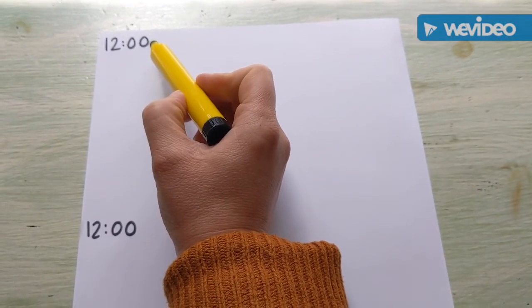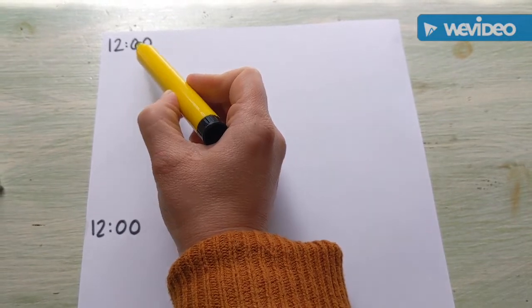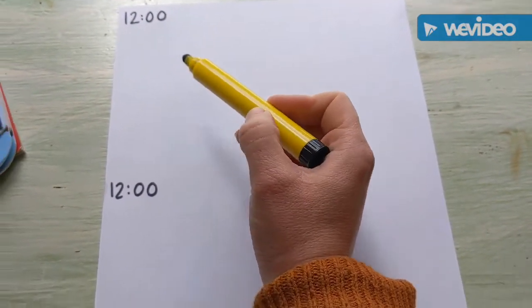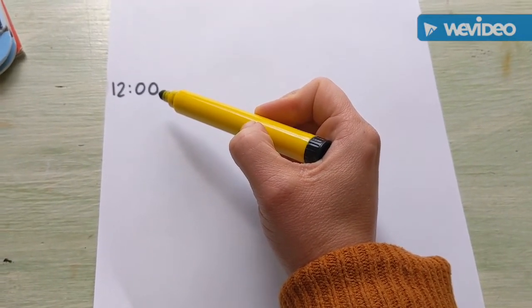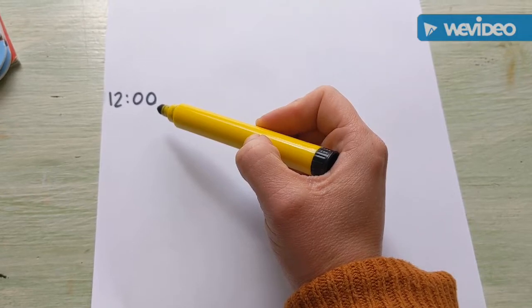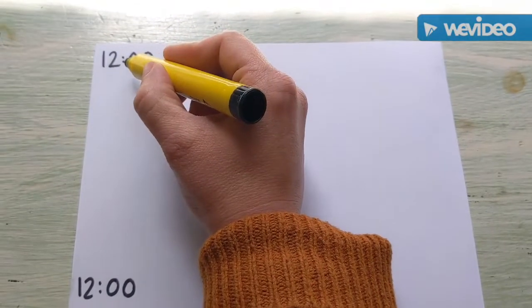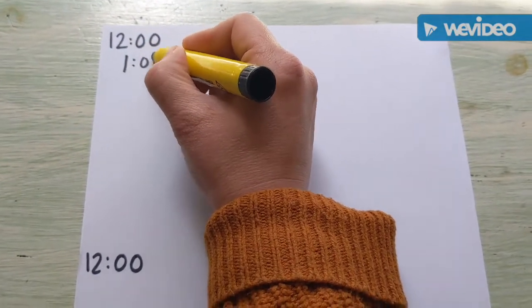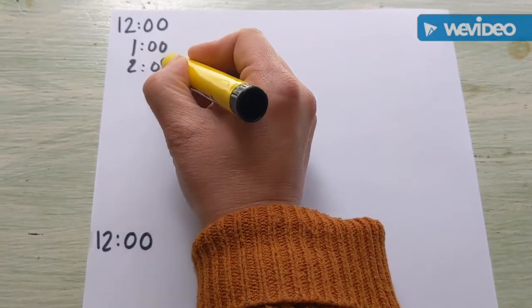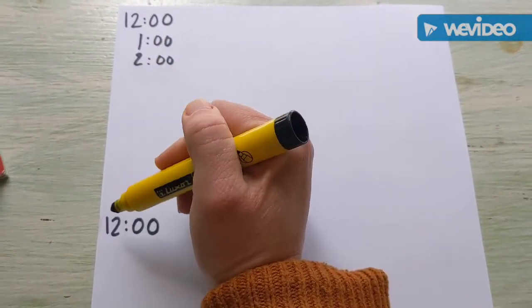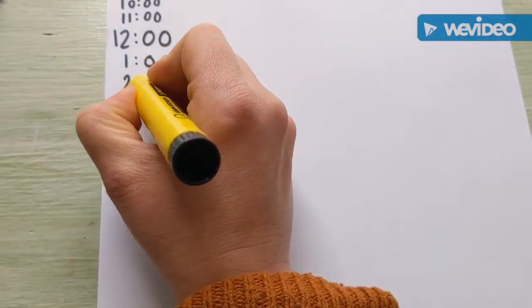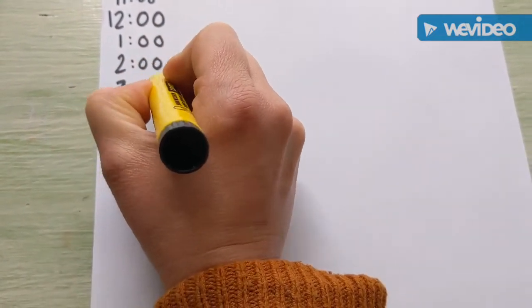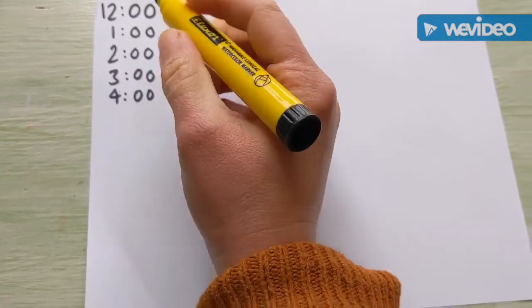Because we're going to be writing two sets of 12 hours, I think it would be a good idea to write your 12 o'clock at the top of your page. Halfway down your page, write your next 12 o'clock, and then we can fill in the times in between. After 12 o'clock comes 1 o'clock, 2 o'clock, and so on until you get to your 11 o'clock, and then it will be 12 o'clock. When you get to your next 12 o'clock, again it restarts, so then you go to 1 o'clock again, 2 o'clock, 3 o'clock, 4 o'clock, and so on.